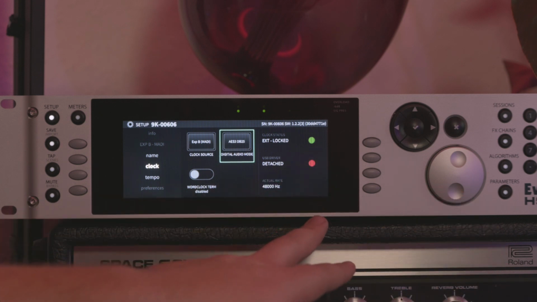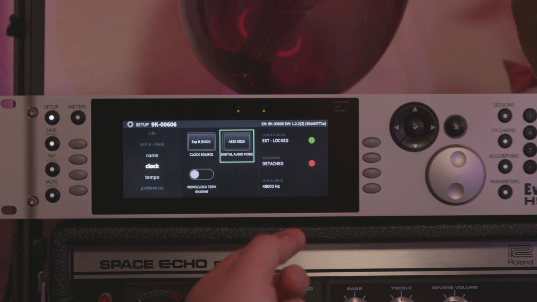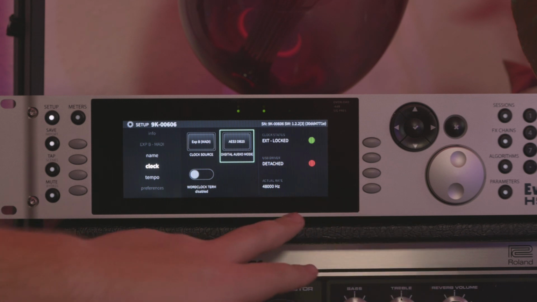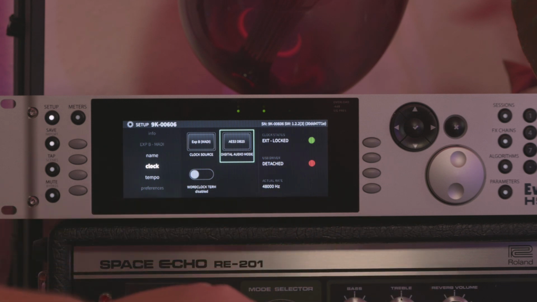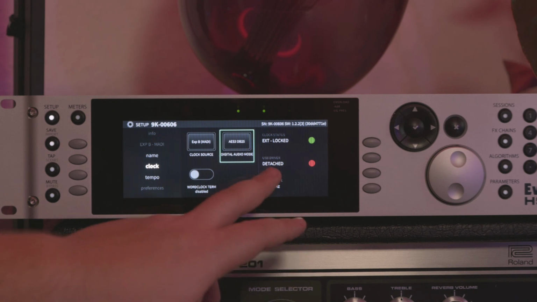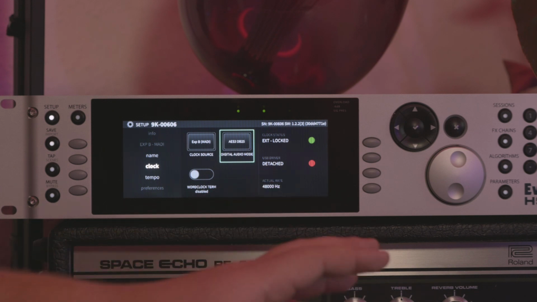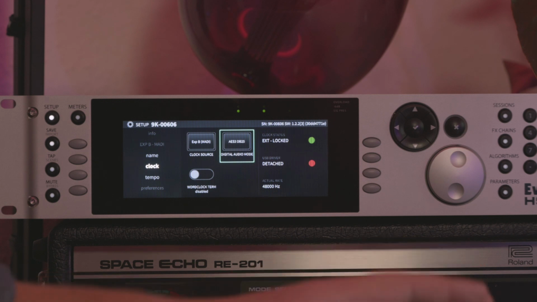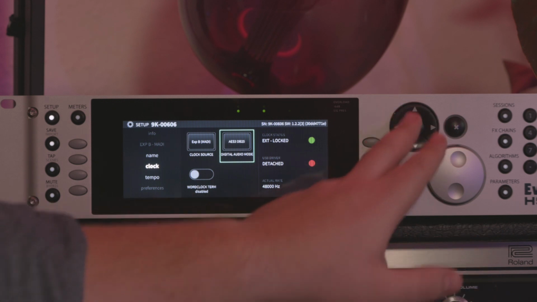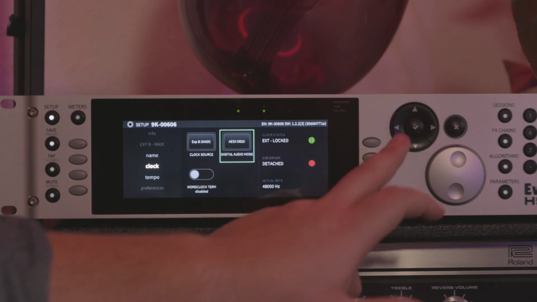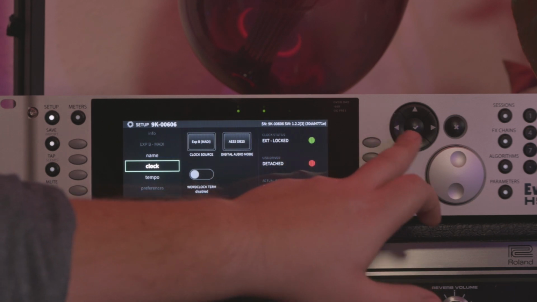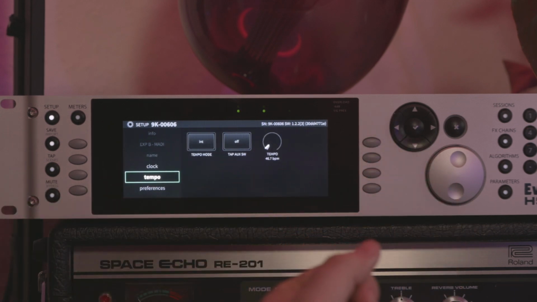And also I can see the status of the particular clocking modes. So the state now is 48K. The USB driver is detached, so I haven't opened up the eMotion software, and the external is locked, so my MIDI is locked.